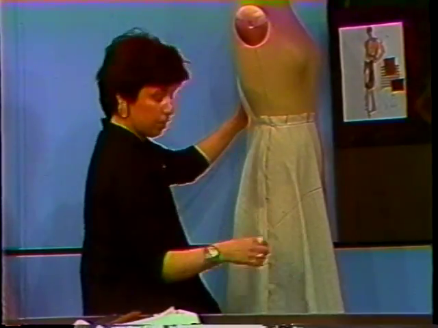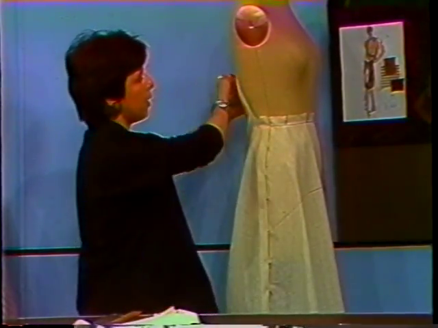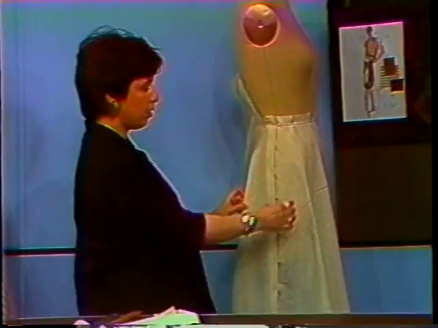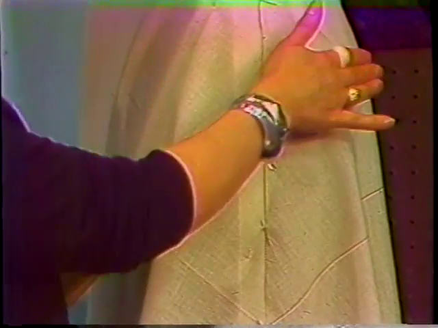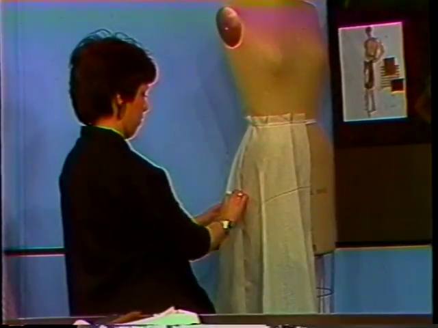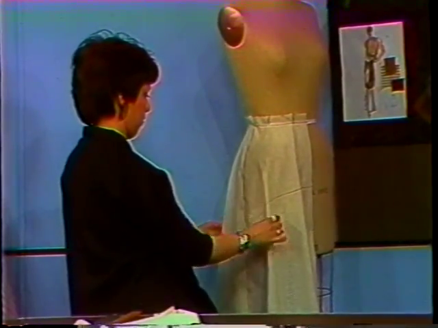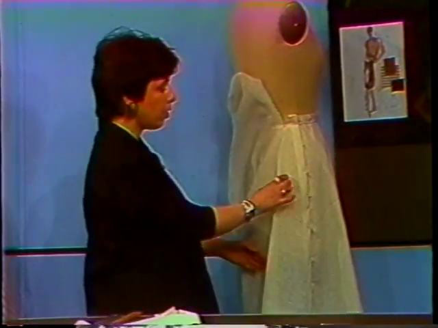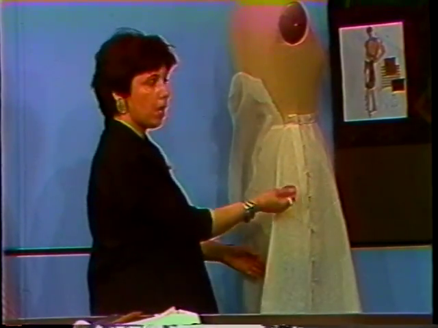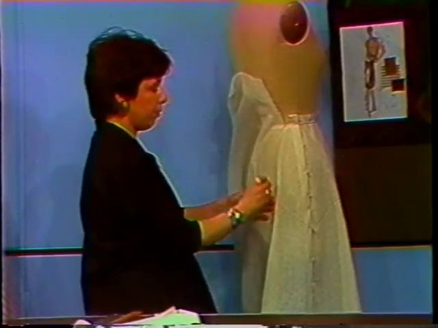Before continuing on to the next flare, compare the back flare to the front flare, again for the flare point level and the depth of the flare, until they are visually equal. And when you are satisfied with that, you can begin draping to the next flare.